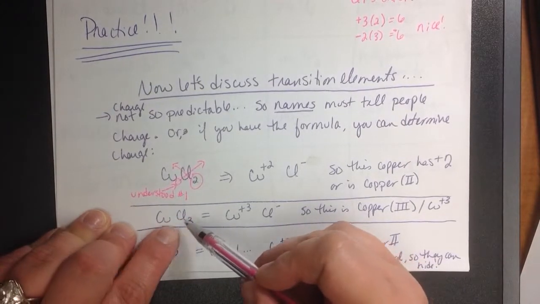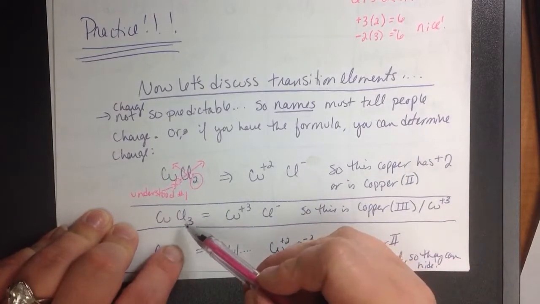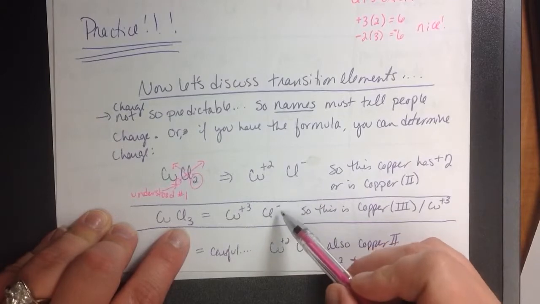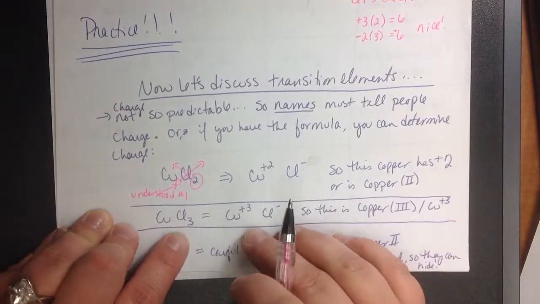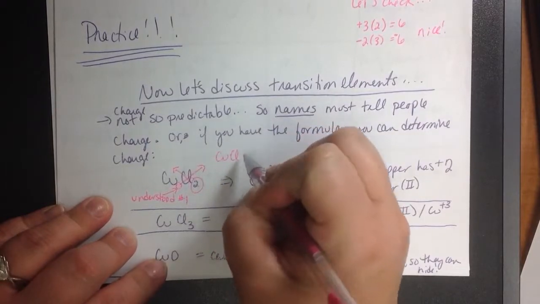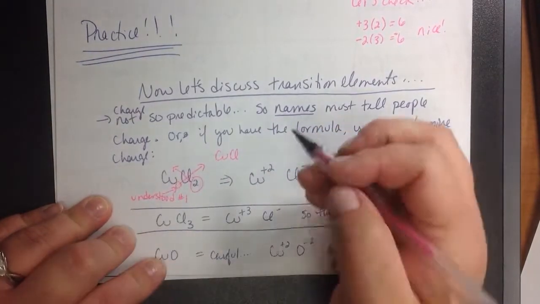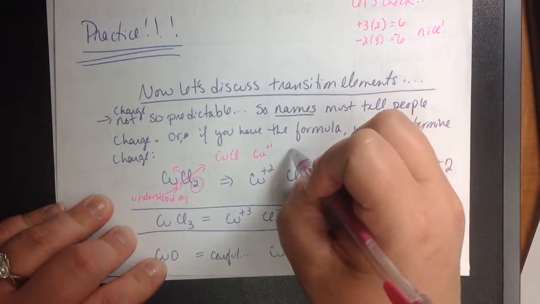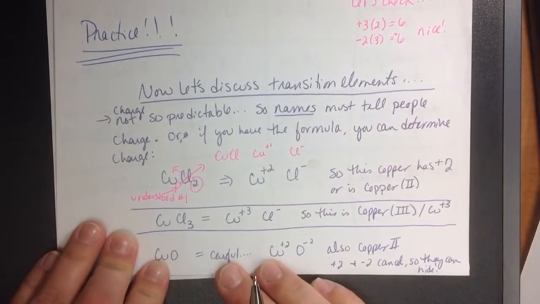Same way here, we can flip these up. So this would be copper +3 and chlorine -1. Copper can also have a +1 charge. You could end up with CuCl. That would be copper +1 and Cl -1. Okay.